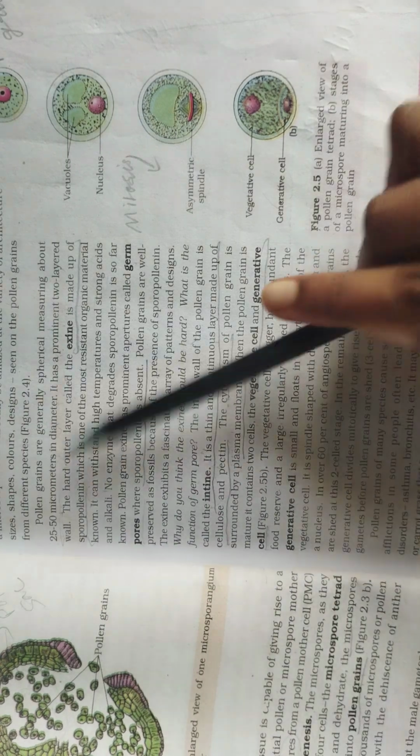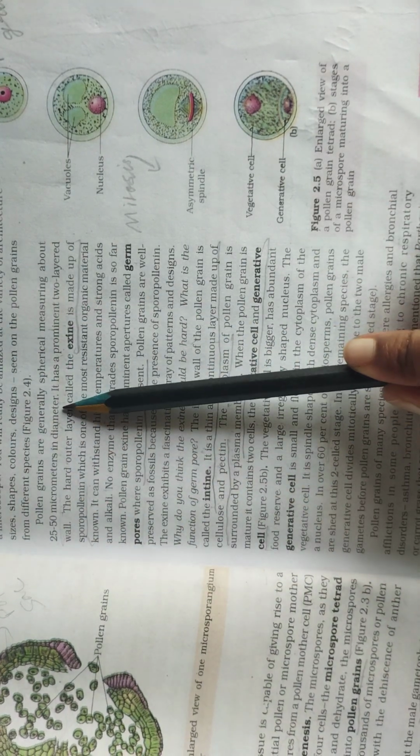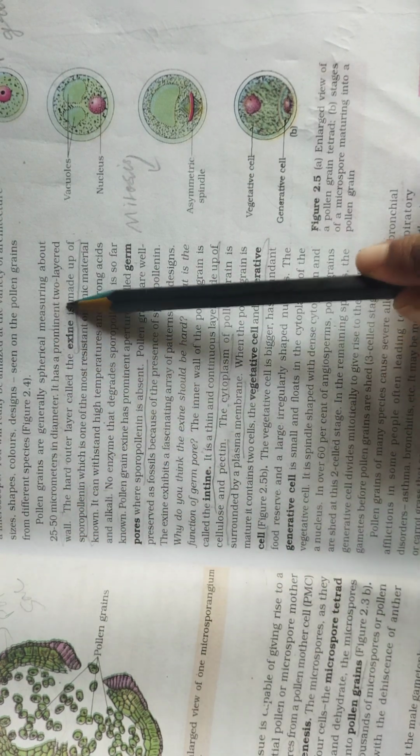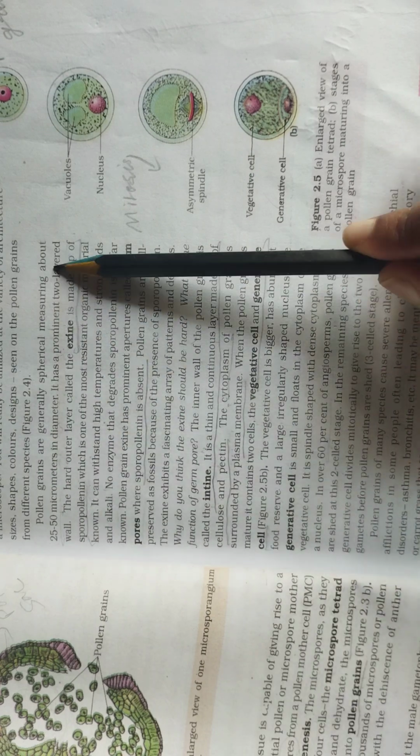Pollen grains are generally spherical, measuring about 25 to 50 micrometers in diameter. It has a prominent two-layered wall.